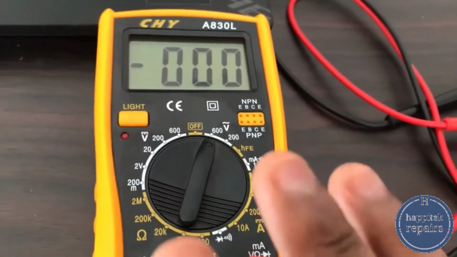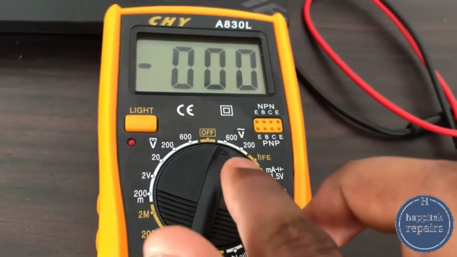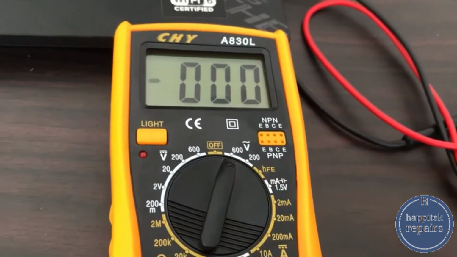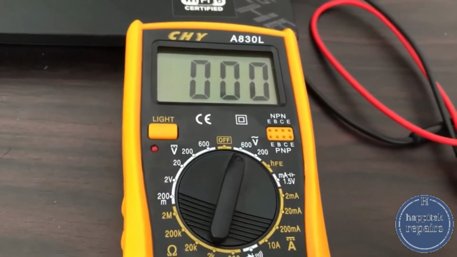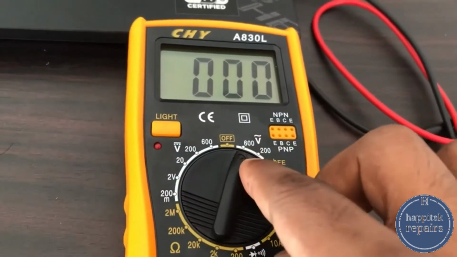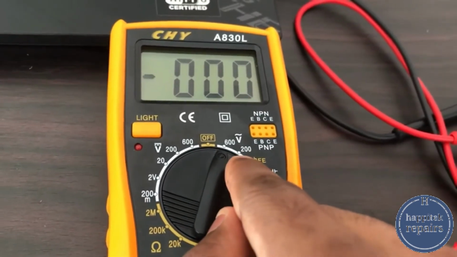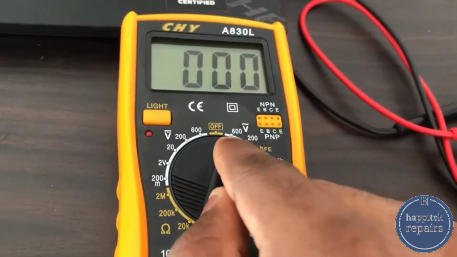An outlet is 220 volts, so the range that you are selecting must be greater than what you are reading. So 600 is the range you select if you want to measure an outlet. As you can see, the 200 is lower than the outlet.